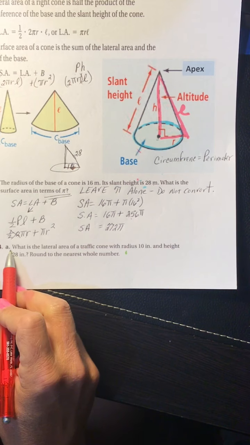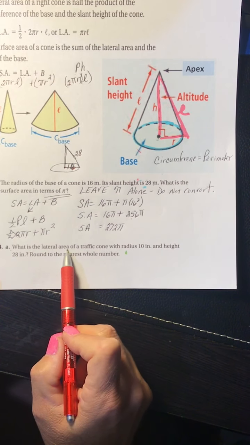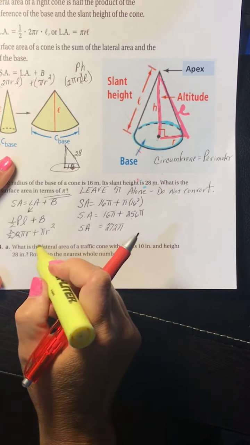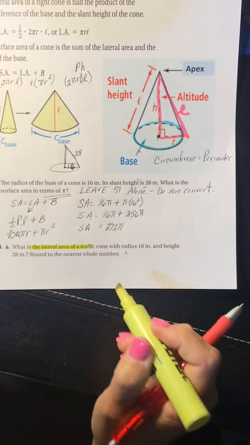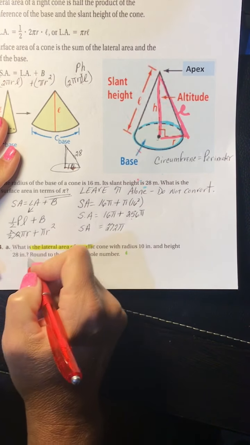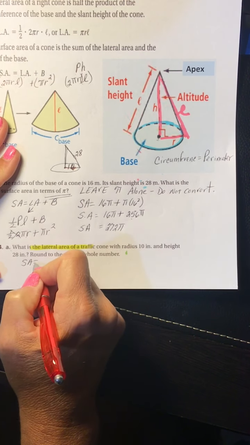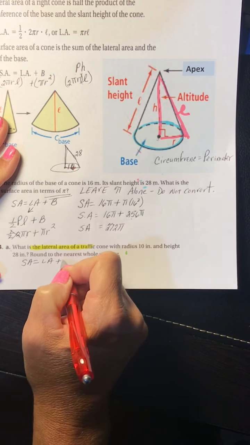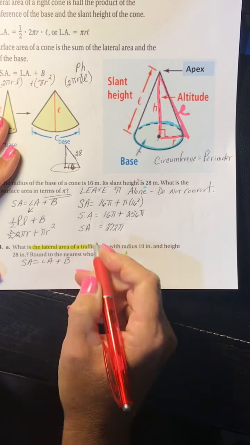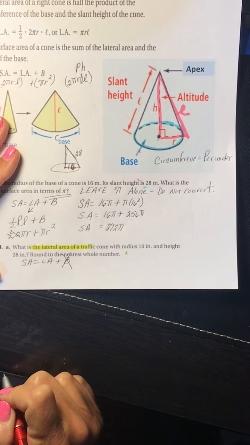Part A, what is the lateral area? Again, they only want the lateral area. We do not have to mess with the base. Total surface area equals lateral area plus 1 base, but because we want just the lateral area, we do not need the base.